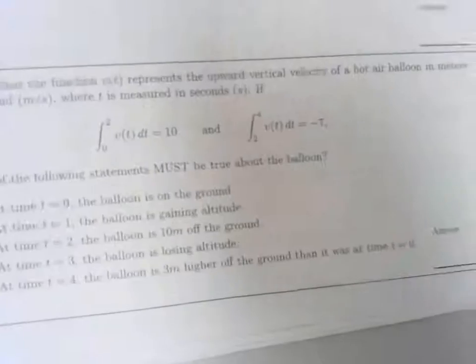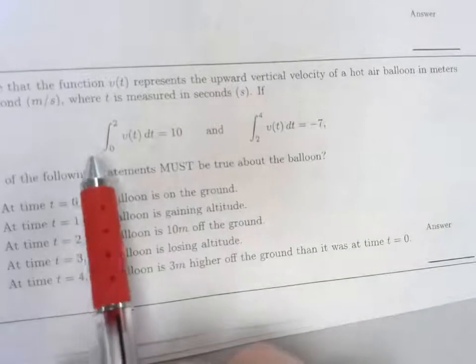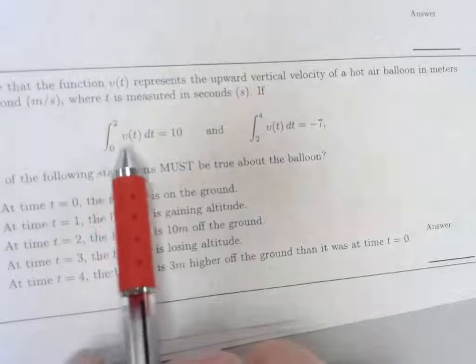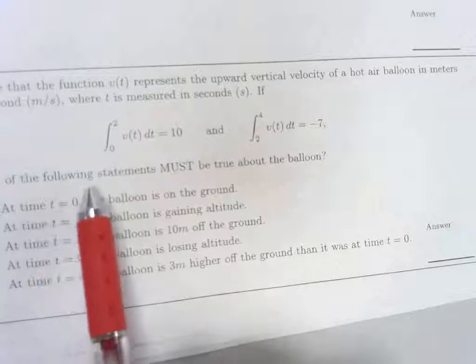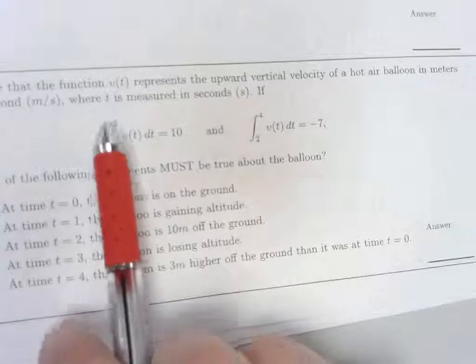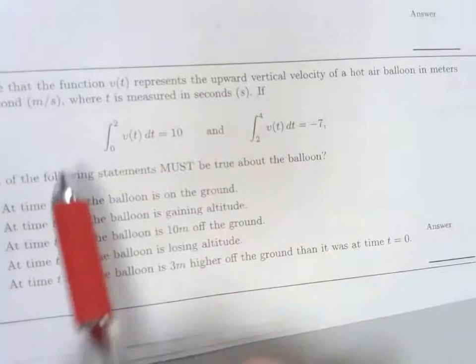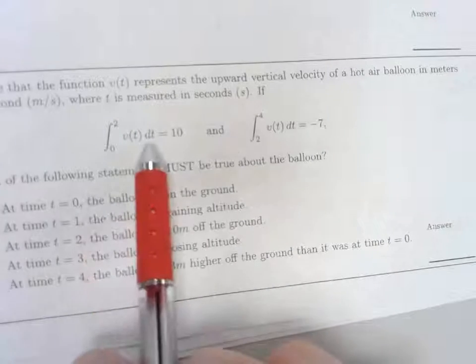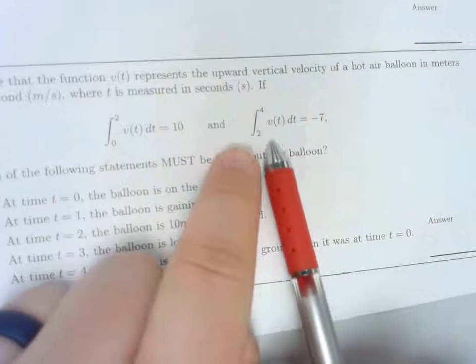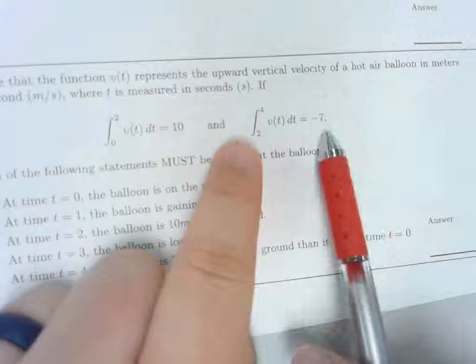So, key thing to remember with this one is when I integrate, remember PVA. When I integrate the velocity, that's actually telling me the position. So the integral from 0 to 2 of v of t dt says the change in position over that interval is 10, and from 2 to 4 the change in position is -7.